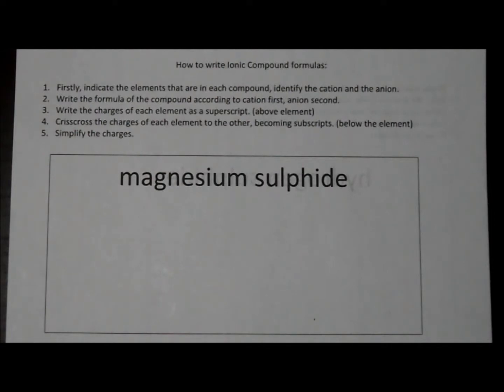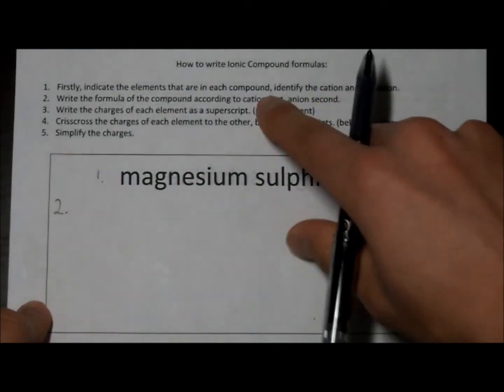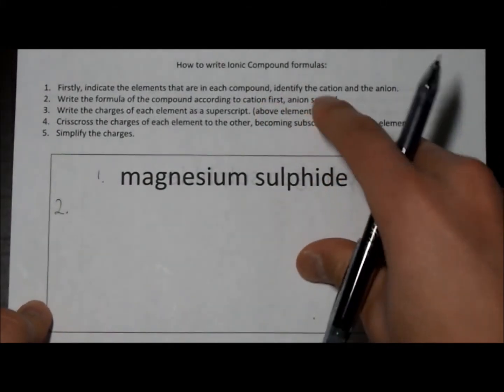The second step is to write the formula of the compound according to the cation first and the anion second, similarly when writing the name for ionic compounds. So the first step we already finished. The second step is cation first and anion second.